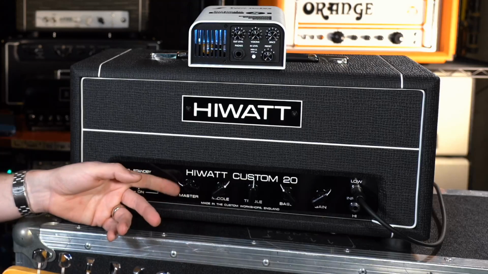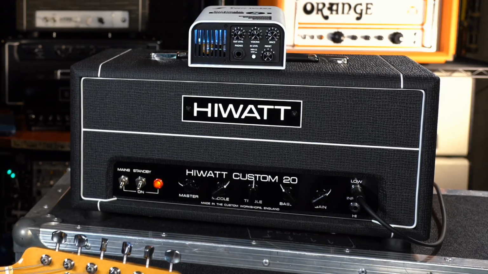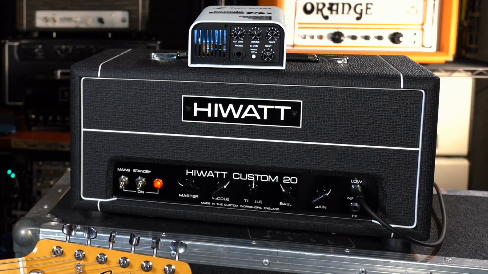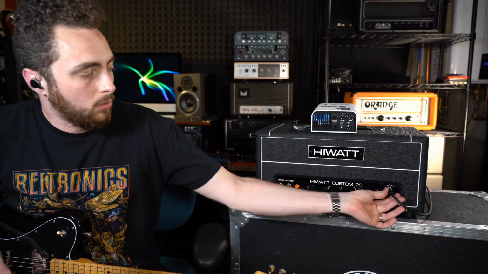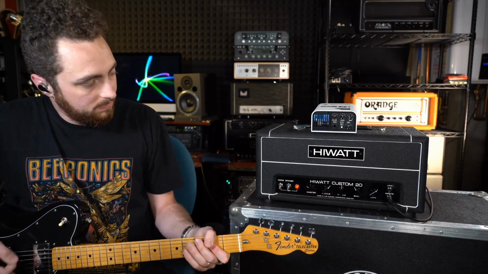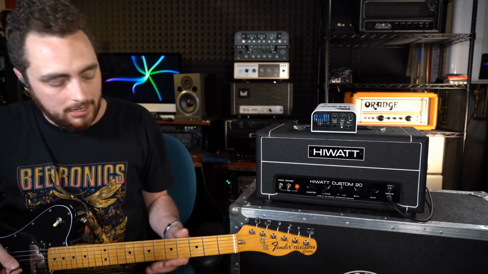So that's a good clean-ish tone. There's a little bit of distortion on that. But I want that edge of breakup tone. So let's switch back to the high input. And so now I'm going to push the preamp section and try and introduce my gain there.